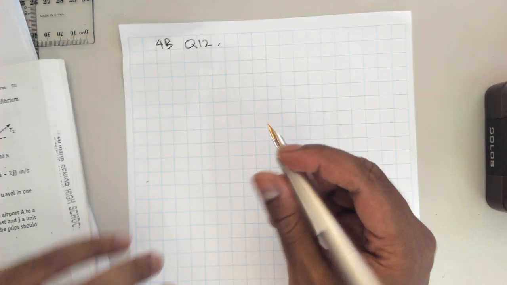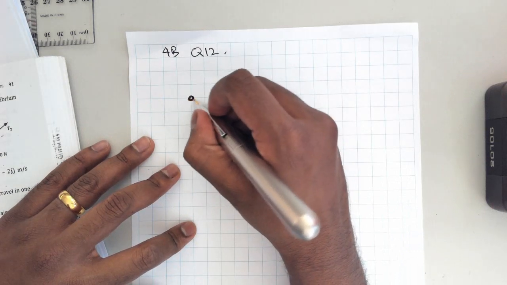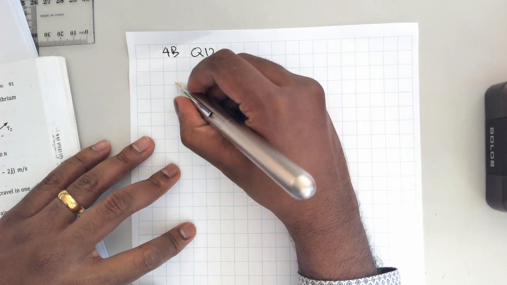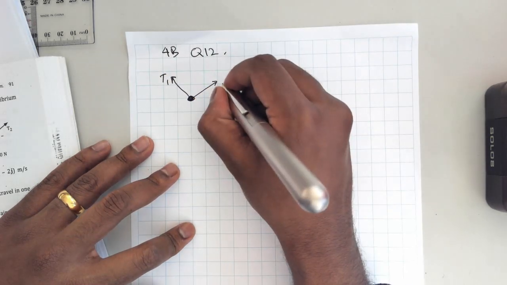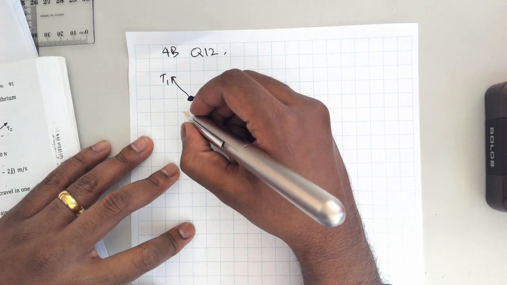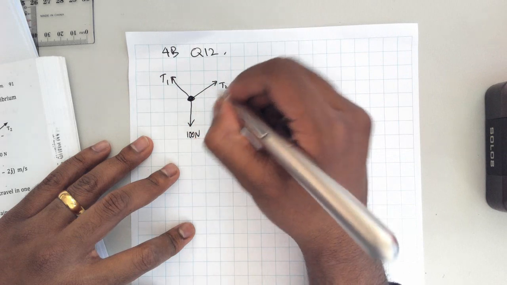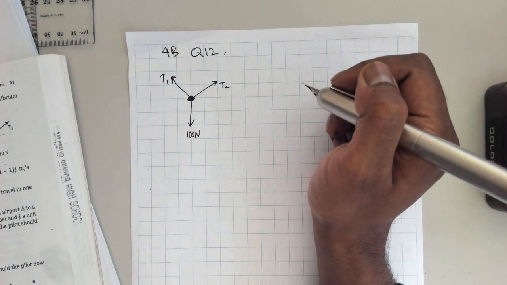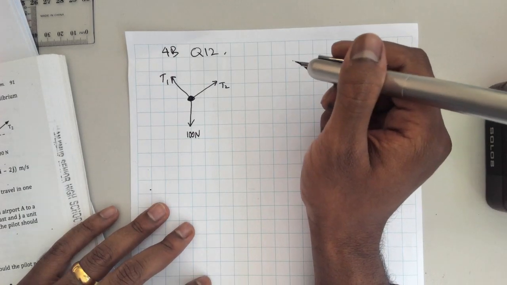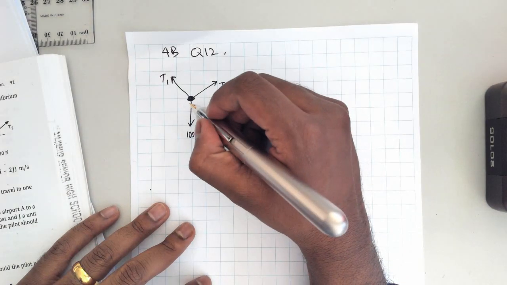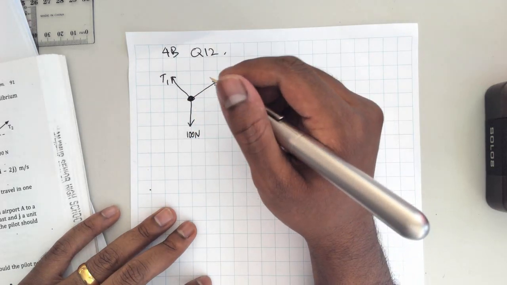Alright, let's get started. So, question 12, we're going to first draw the diagram. We've got a tension over there, a tension over there, and we've got a tension down here. The question says, find the magnitudes of T1 and T2, the tensions in the wires. So this is an equilibrium, which means it's not moving at all. So the forces have to be exactly opposite of each other.